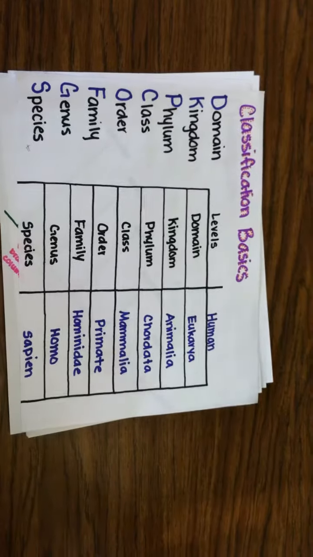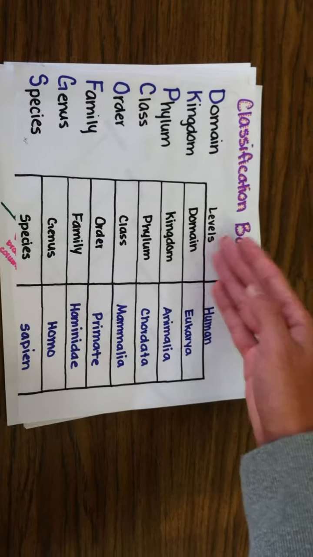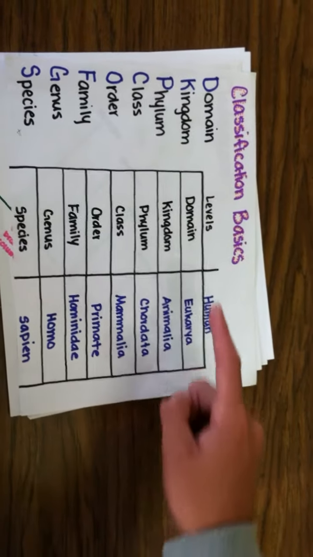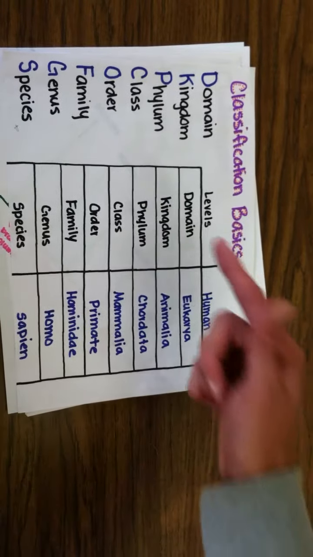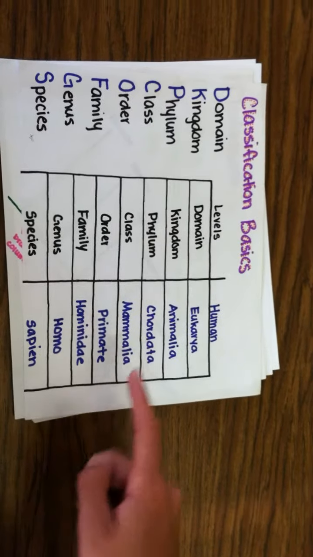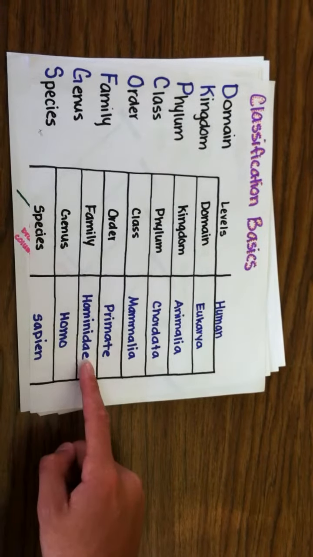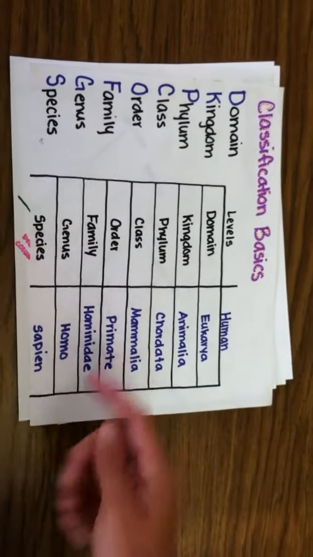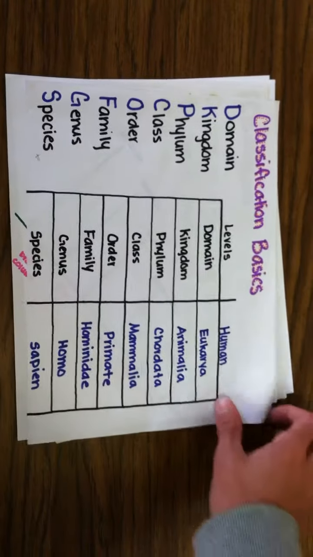And on the human level, domain is Eukarya, kingdom, Animalia, phylum, Chordata, class, Mammalia, order is Primate, family, Hominidae, genus, Homo, and species, Sapien. Okay? Okay.